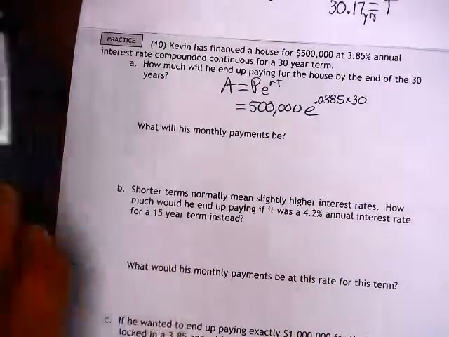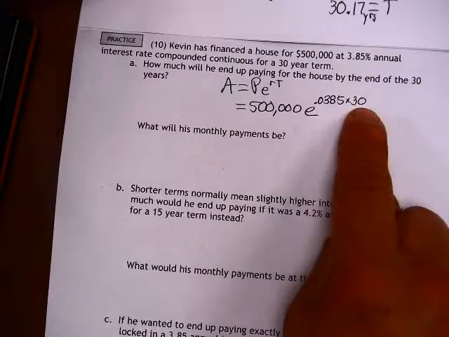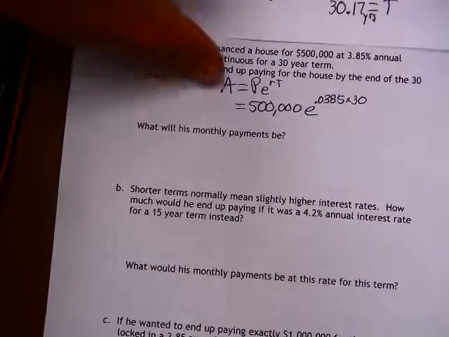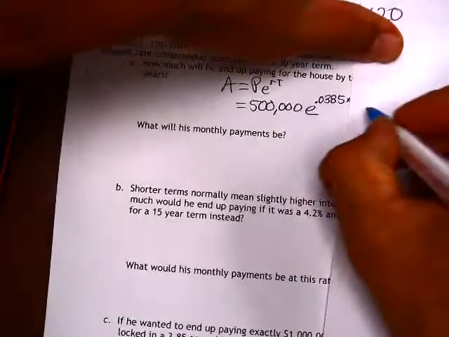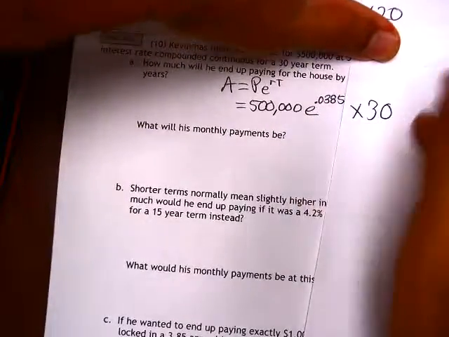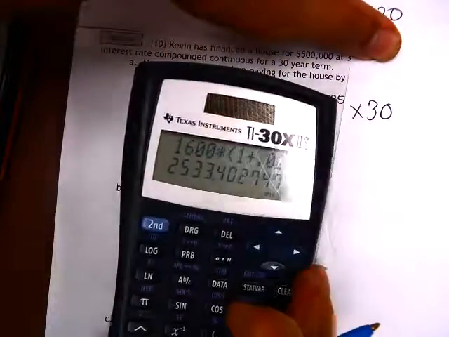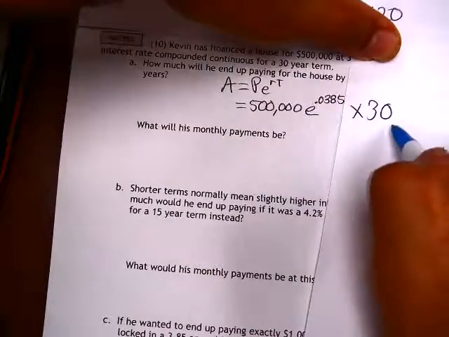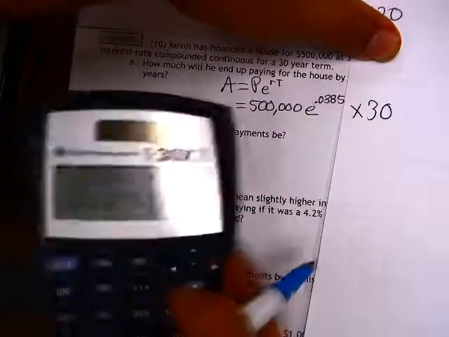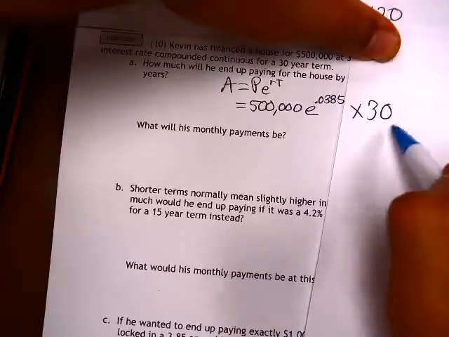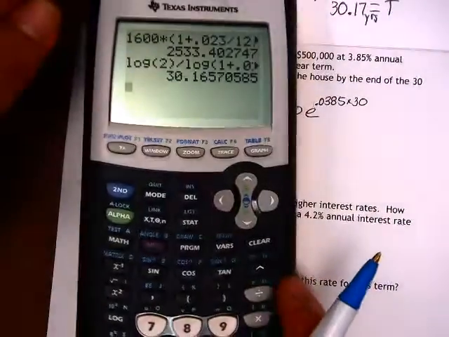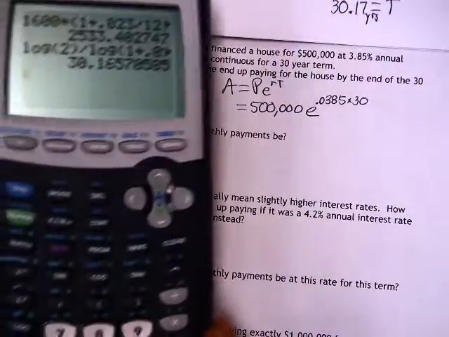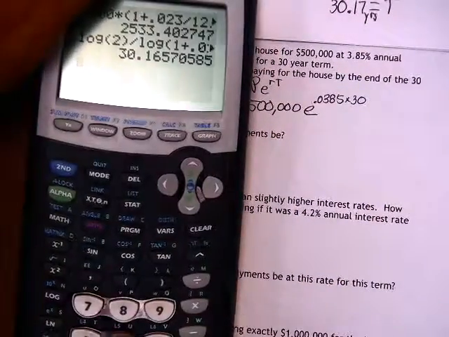Again, if you're using these calculators, you have to be careful that you might need to put parentheses around this. Otherwise, you end up doing 500,000 e to this, and then you do times 30 at the end if you use these calculators without putting parentheses around this part. So if you use a scientific, make sure you use parentheses around here, and then it'll work like this, or just use the TI-84s.